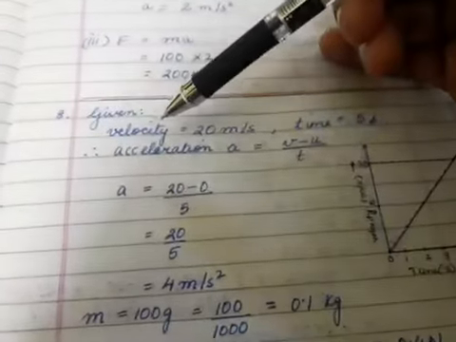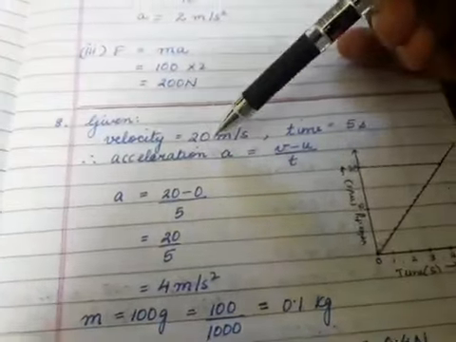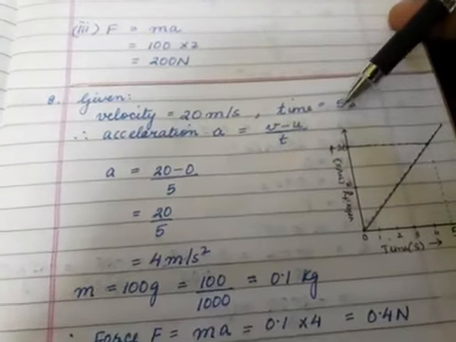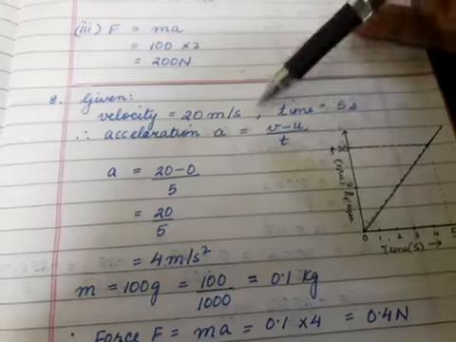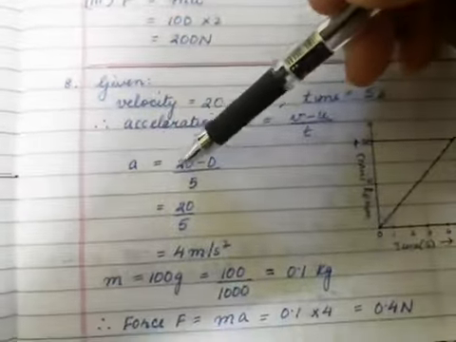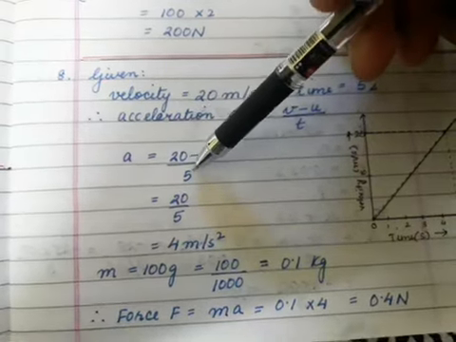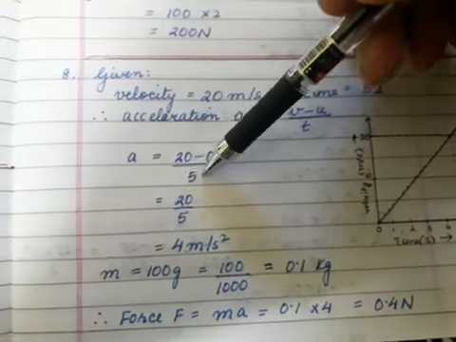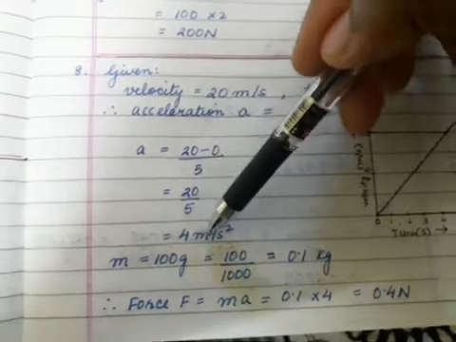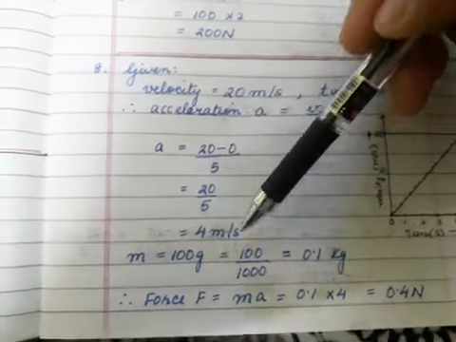The total time taken is 5, initial velocity is 0. Clear? So a is equal to final minus initial velocity divided by final time minus initial time, that is 5 minus 0 which is 5. So 20 divided by 5 is 4 meter per second square. Clear?